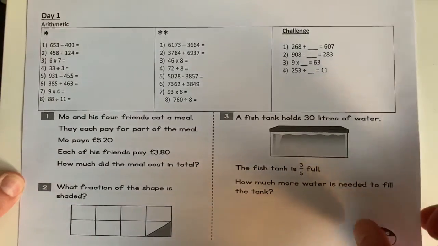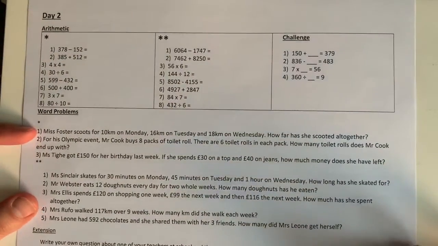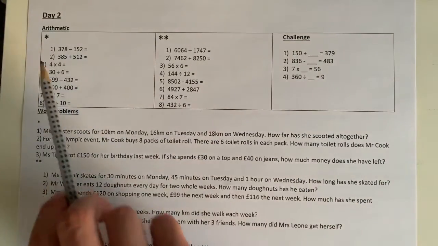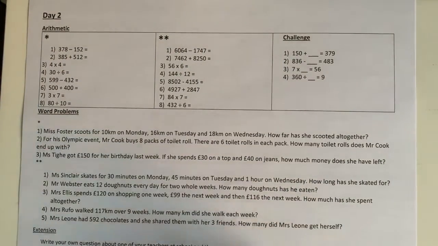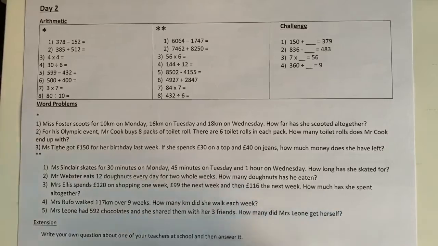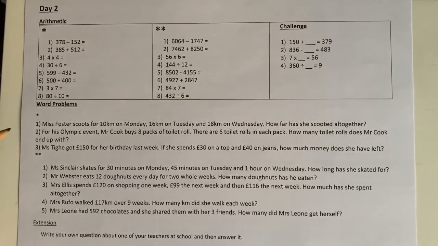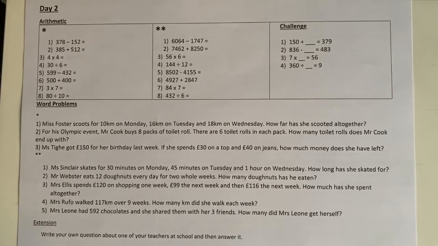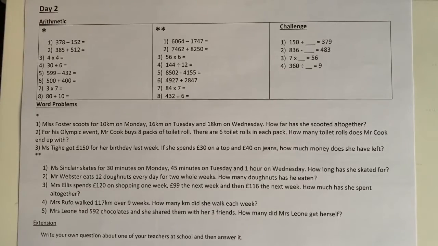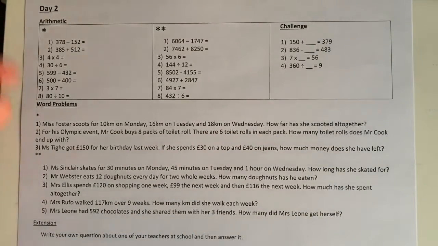And then day 2 follows a similar pattern. With your arithmetic, you've got 1-star, 2-star and challenge. Same with all of them. And then you've got some word problems. So you've got 3 1-star problems, 5 2-star problems, and an extension at the end. So quite straightforward, very similar to what we've been doing over the past few weeks. And I'm pretty sure all of us can access the 1-star and the 2-star questions. But remember, you need to attempt what you feel comfortable attempting, and if you don't know how to do it at once, you can take your time to do it.